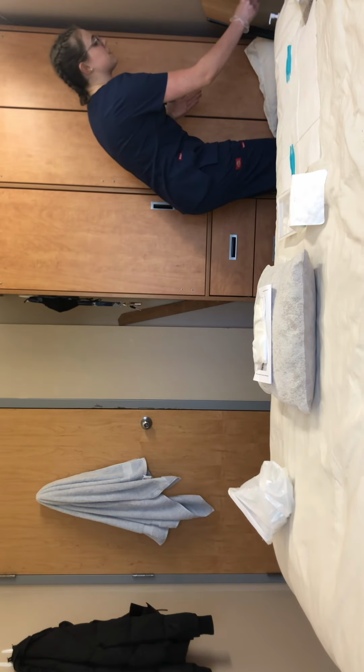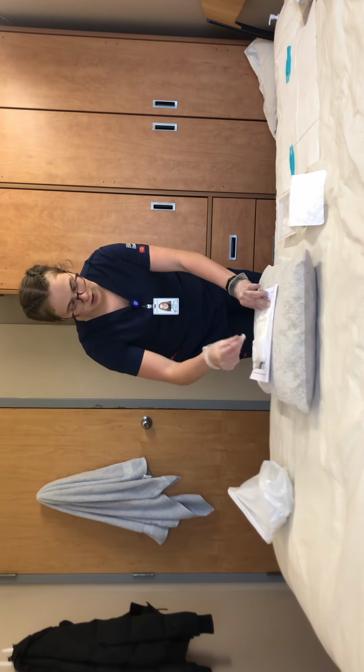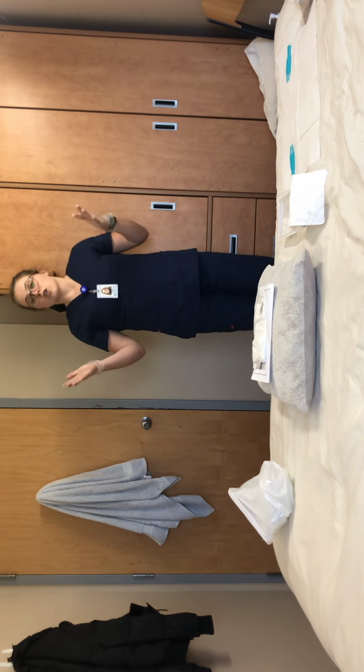I will be placing that one piece of tape with the date, time, and my initials on top of the wound so that other healthcare professionals will know more information about the wound.